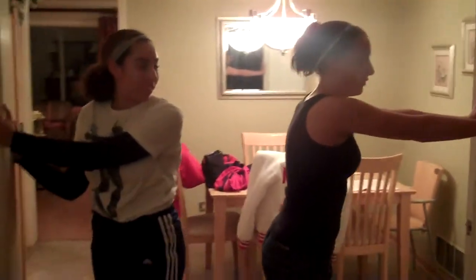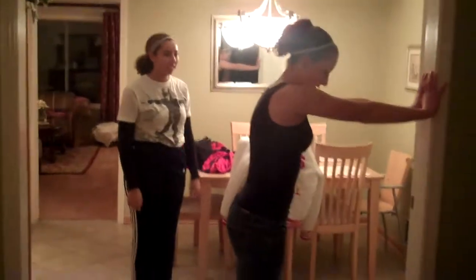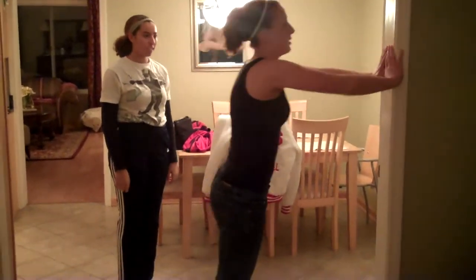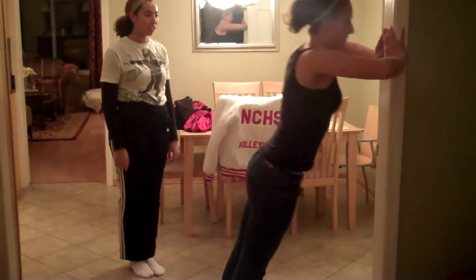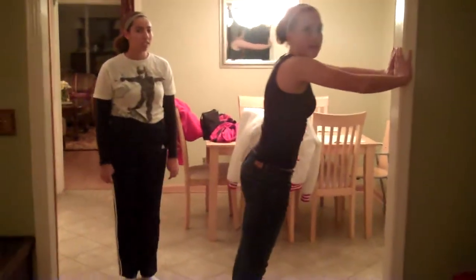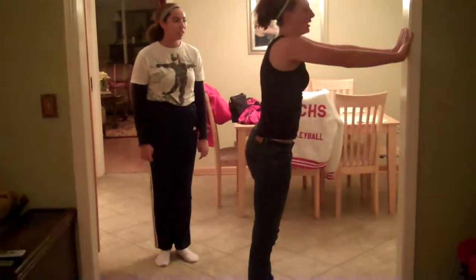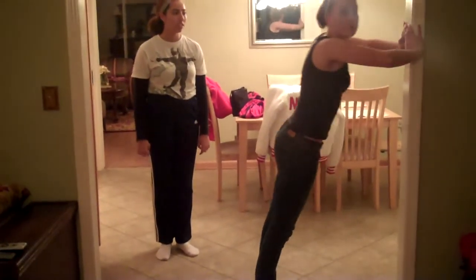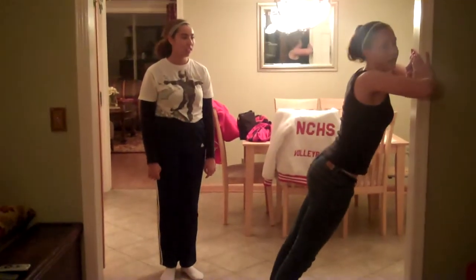Okay. The next one. It's the wall push. It's basically a push up, but you're standing up. You want to find a nice sturdy piece of wall to do this on, and you want to put your hands in front of you, a good distance apart, and then you just lean all your weight in, and you push back out. And then you keep doing this. You should start off with 10 times each, and then you can keep adding more.